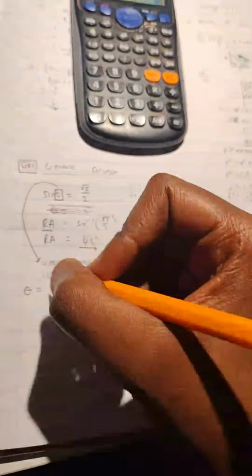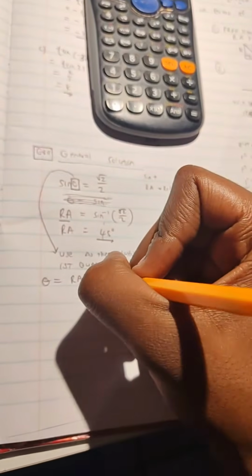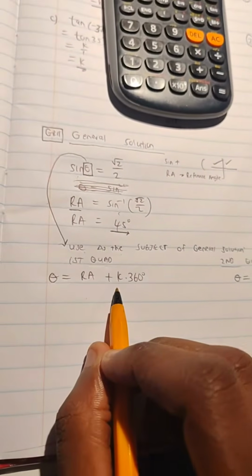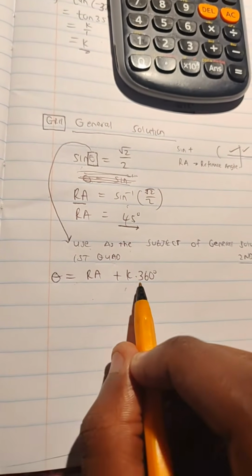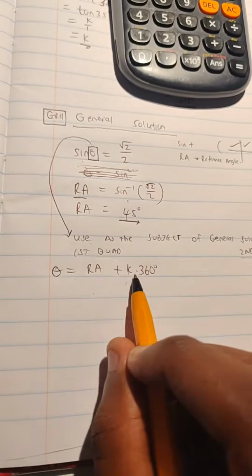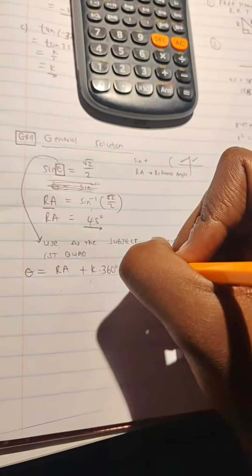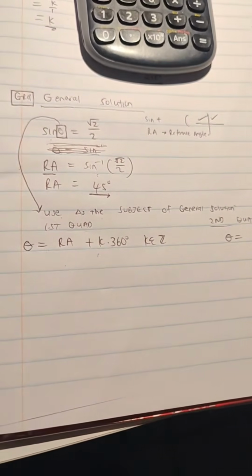Now, you take the reference angle for your first quadrant, you add it to the multiple of 360. So k is the variable that we use to represent any multiple of 360, where k is an element of the integers. Remember, integer values are positive and negative whole numbers.